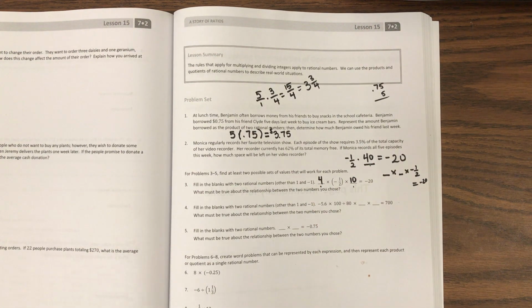What signs do the numbers have to be if you're not going to just use a positive 4 and a positive 10, or a positive 2 and a positive 20, or something really easy like that.